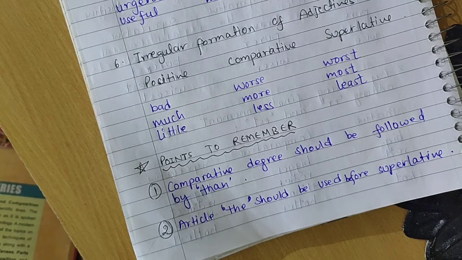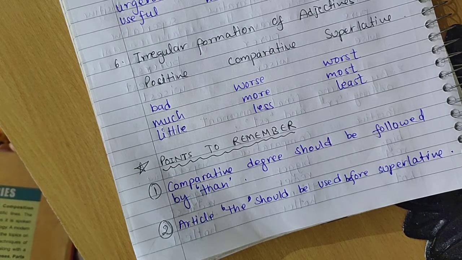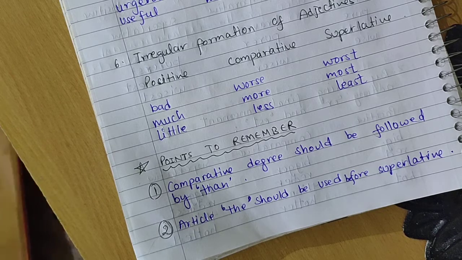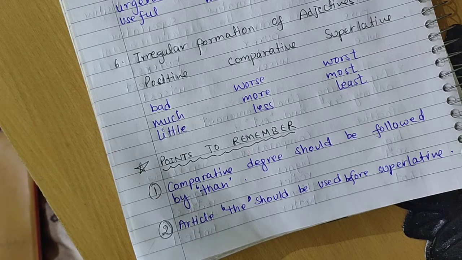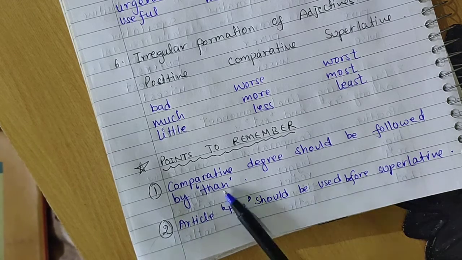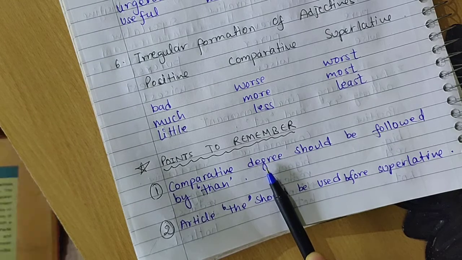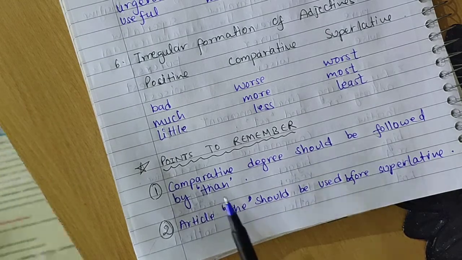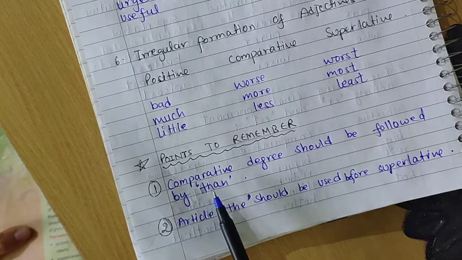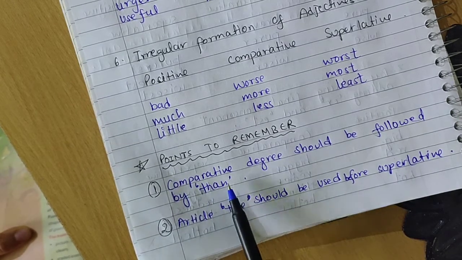Seema is prettier than Asha. So I am comparing Seema and Asha, and I am using the comparative degree here because they are two persons. So after prettier I will use than. I will always use than whenever I am using the comparative degree. Also one thing you have to remember is the spelling, T-H-A-N.